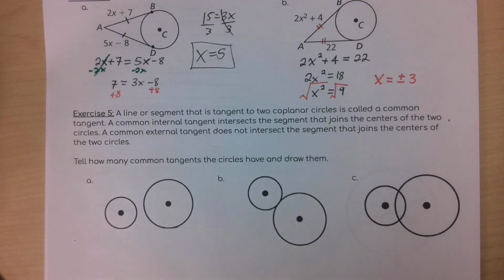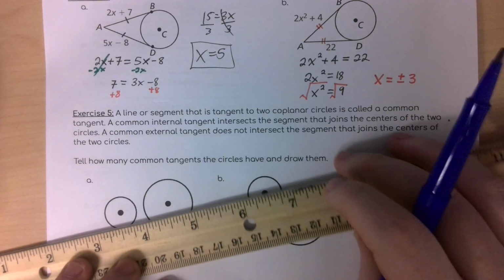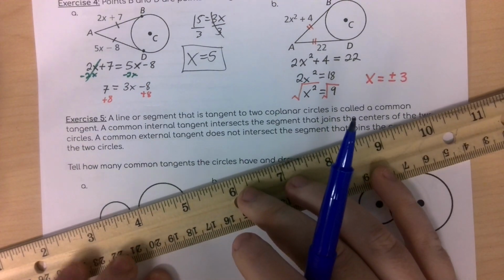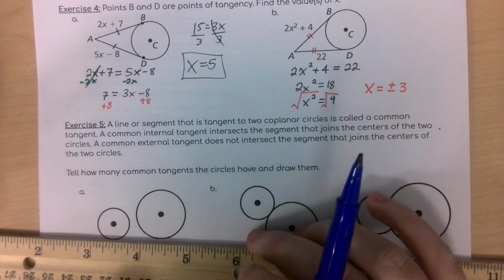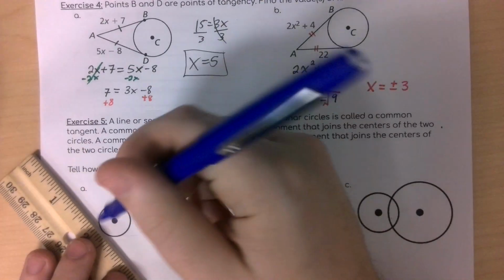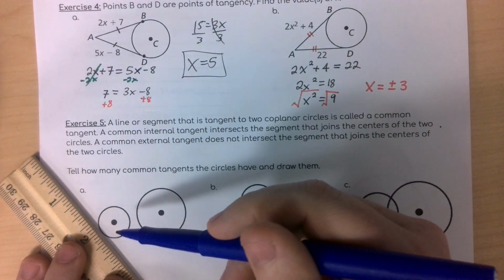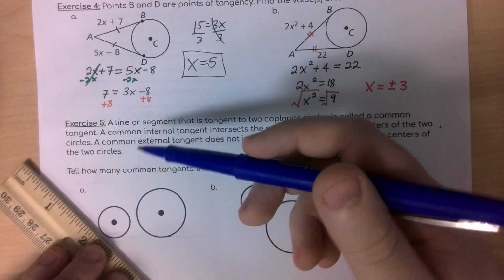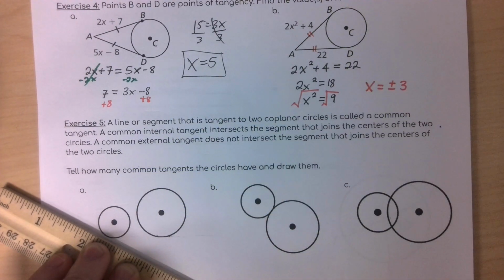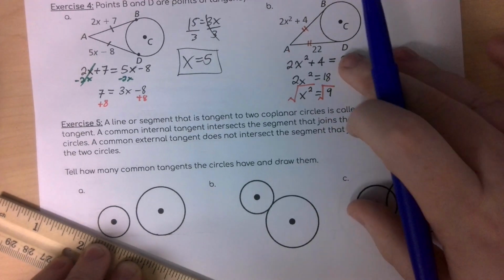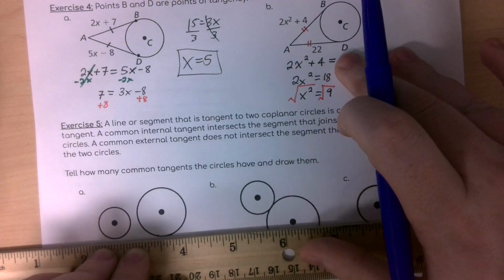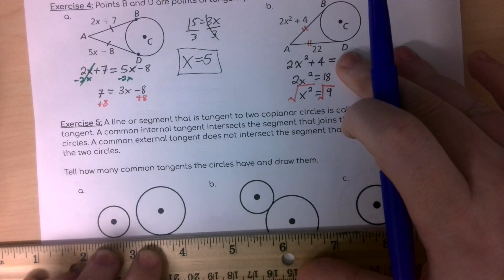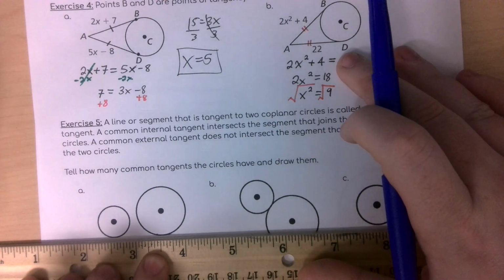If I'm looking for a tangent line that goes across two circles, what I'm really looking for is some line that will touch each circle only once. So if I can make a tangent over here, it'll touch the left circle only once, but it doesn't touch the right circle at all. Watch what happens as I keep moving my ruler and traveling around. I will eventually find a point where my ruler touches both circles without passing through the circles.